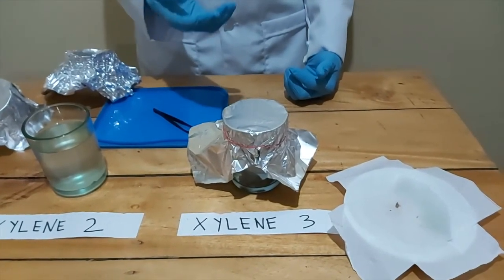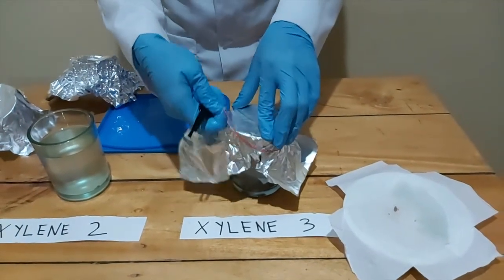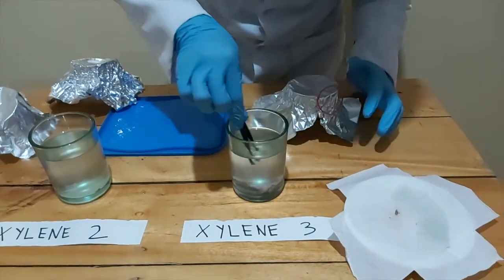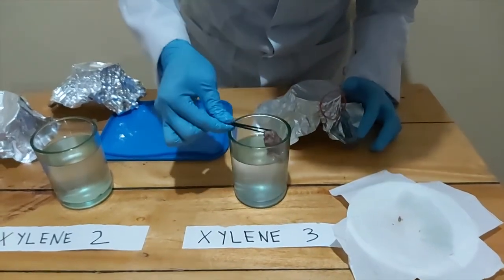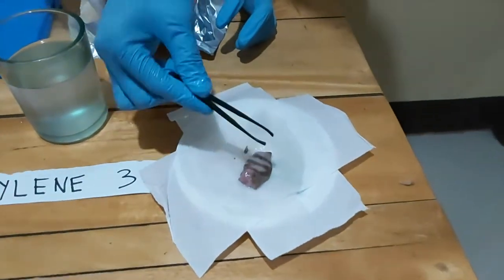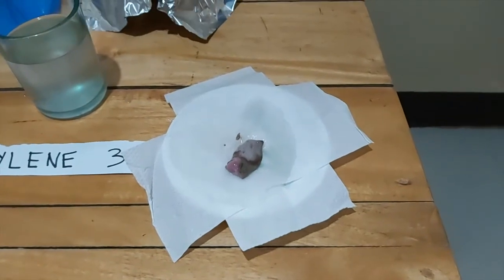So after 45 minutes have passed, we can now take our tissue from the clearing agent and place it on a paper towel to dry. So this tissue can now proceed to the next step of tissue processing.